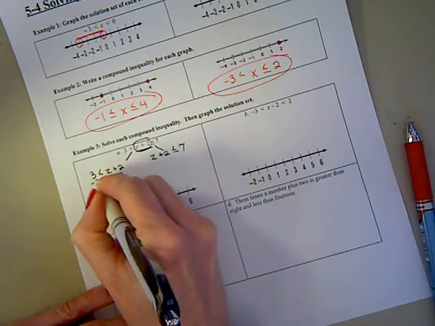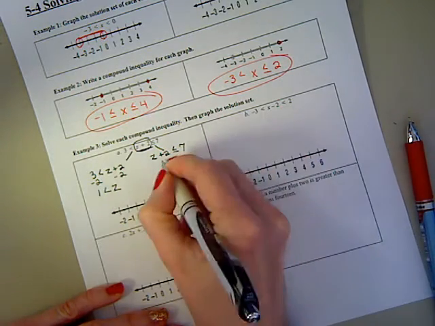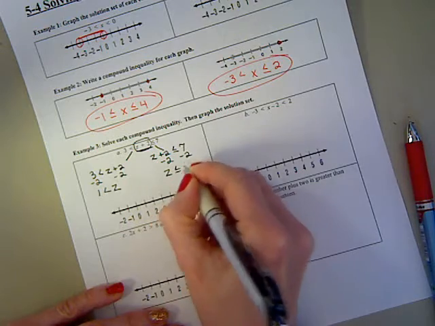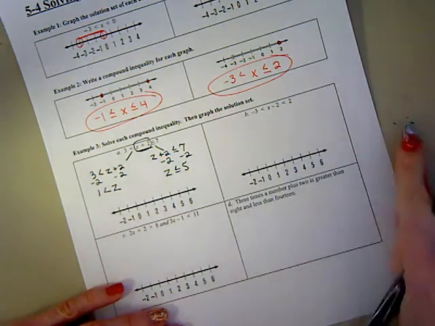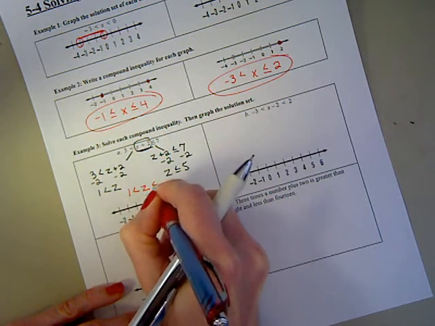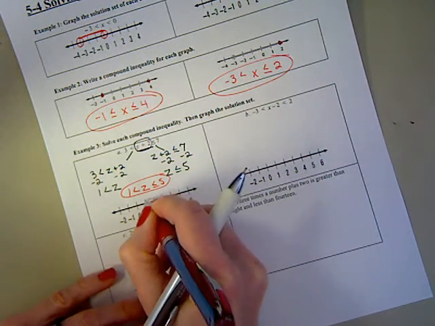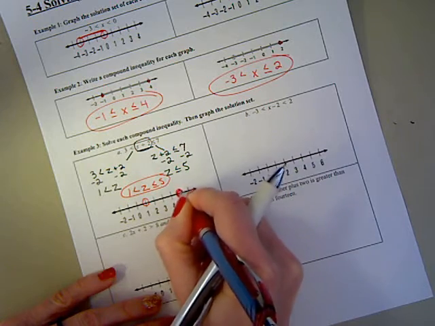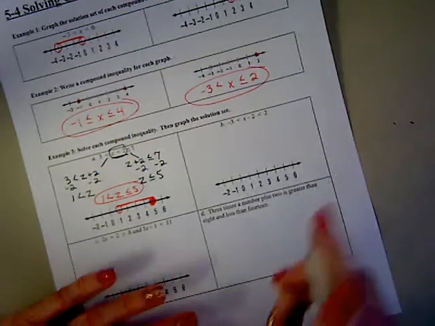Subtract 2. 1 is less than z. Subtract the other one. Subtract 2, subtract 2. Z is less than or equal to 5. So put this together. 1 is less than z is less than or equal to 5. And open circle on your 1, closed circle on your 5, and shade in between. Okay, let's try the next one.